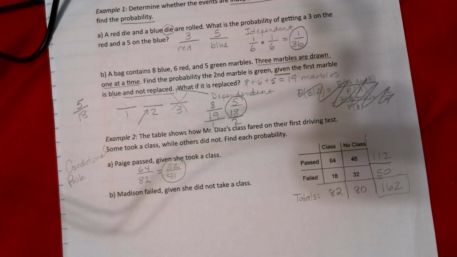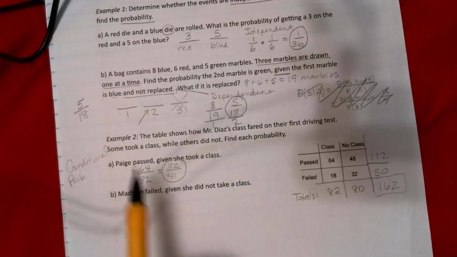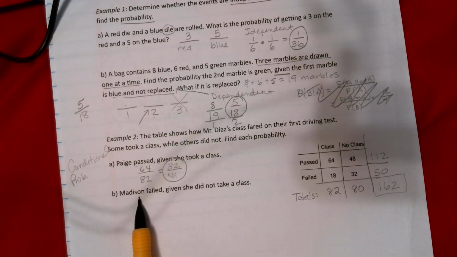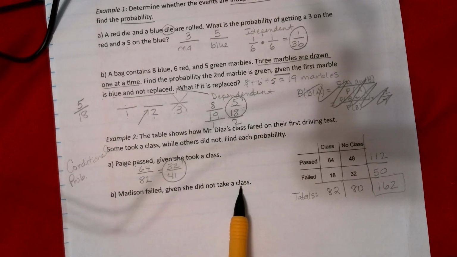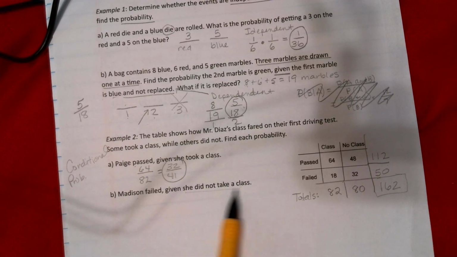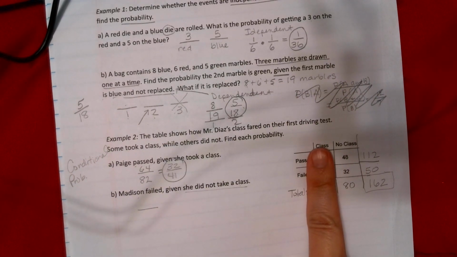Okay, we only want to know, assuming she took the class, what's the probability she passed? Okay, second situation. Madison failed given that she didn't take the class. So assuming we didn't take the class, how many kids did not take the class? That would be 48 and 32, or 80.